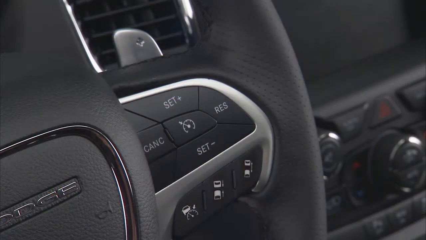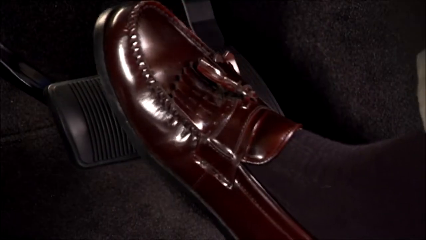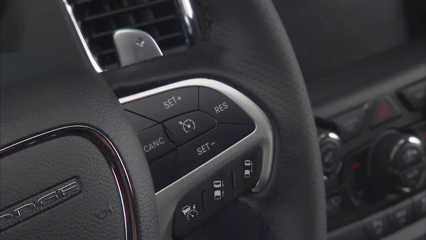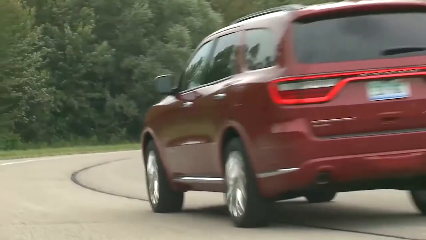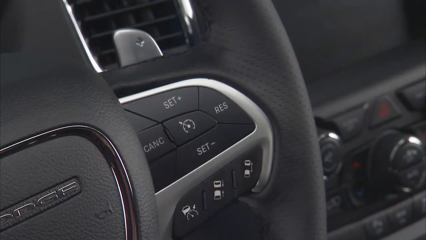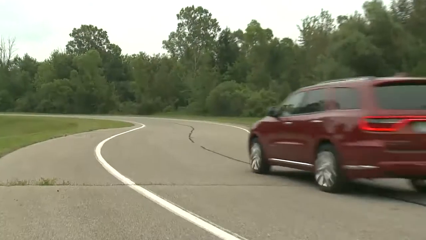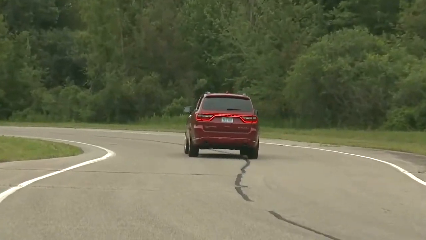To disengage the speed control, depress the brake pedal or push the cancel button. These actions will not erase your set speed memory. To resume your set speed, push and release the Res or Resume button. To disable standard speed control, push the On/Off button again. It's best to leave the system off when not in use.